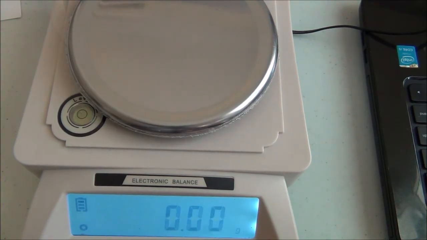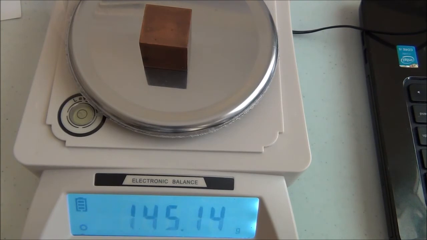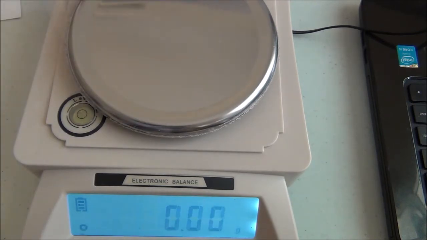We adjust it to 0 and then we find the mass of the first material. It's 145.14. So the mass of the first material is 145.14 gram. So what is the density of this material? The density is the mass divided by the volume. So it's 145.14 divided by 15.625.